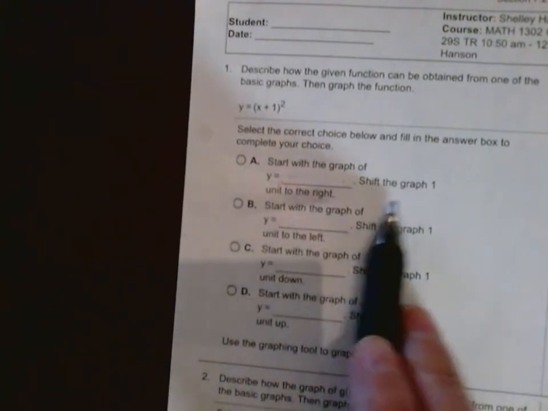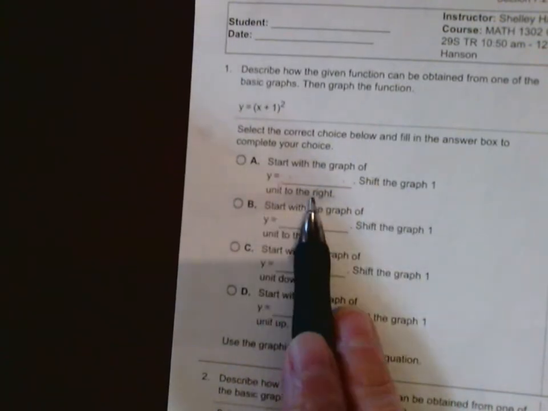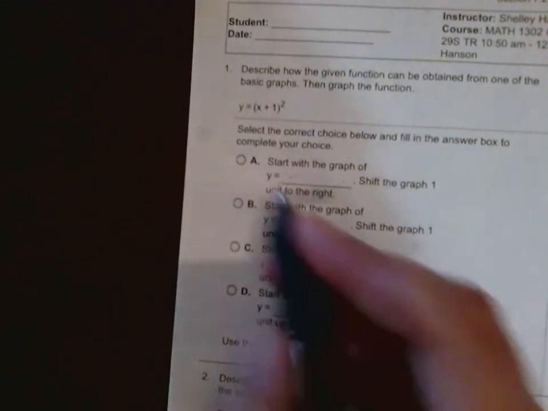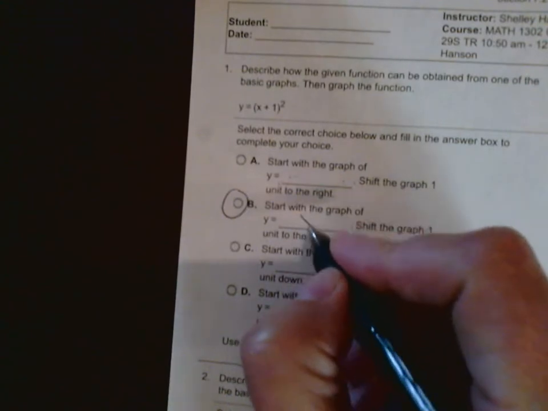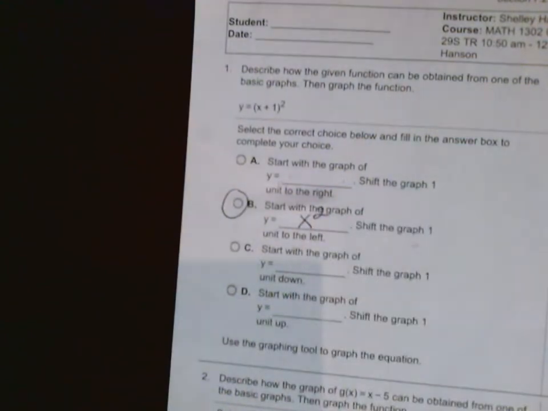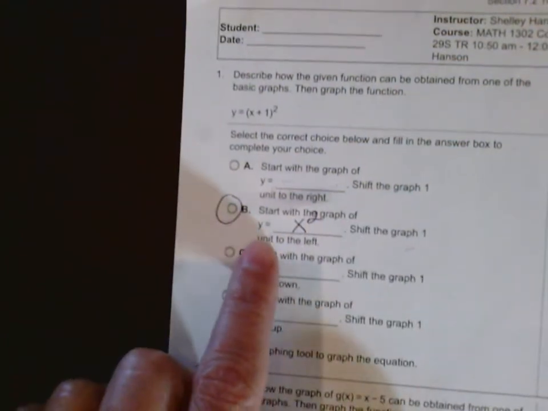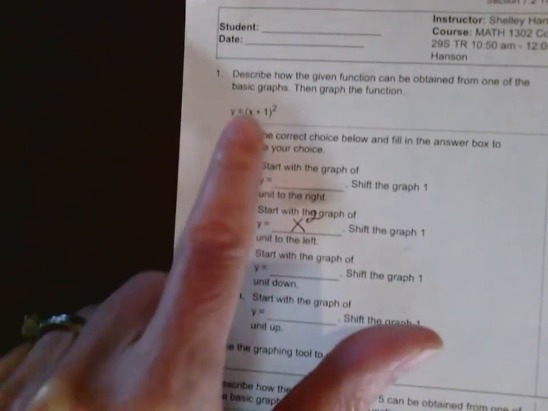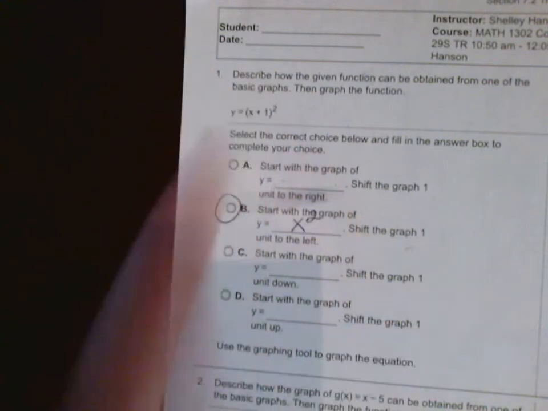So shift the graph not to the right, it's going to shift it to the left. So you would choose this B and you would put x squared in that spot. So you're going to start off with y equals x squared and then shift the graph 1 unit to the left since it's plus 1 on the inside.